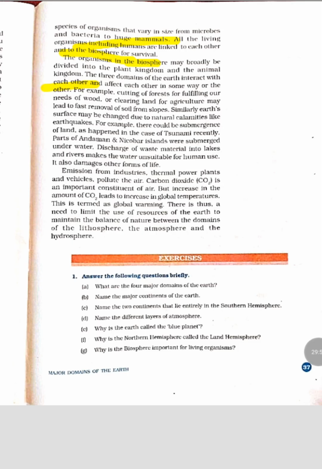If this equilibrium is imbalanced, there is the phenomenon of global warming. Cutting of trees not only destroys the lithosphere but also affects the hydrosphere on the earth. And when the hydrosphere is affected, it also has an effect on the atmosphere, and due to this there is a large amount of devastation.